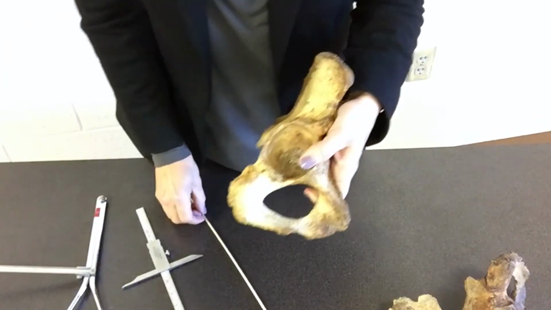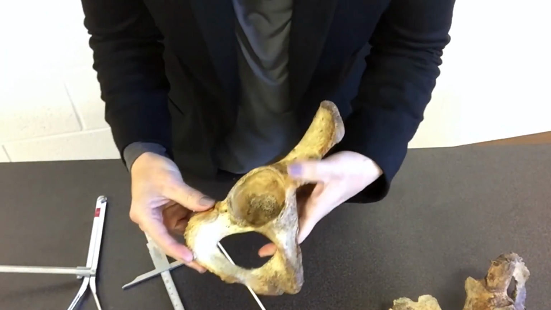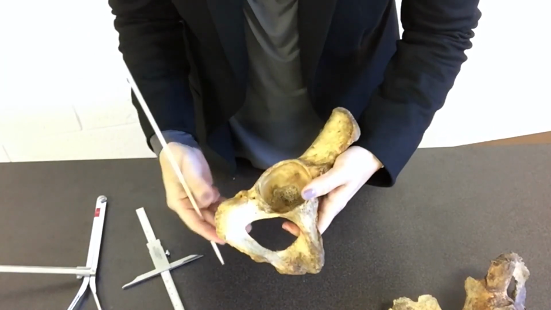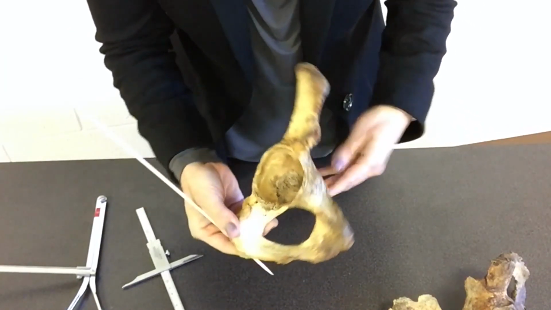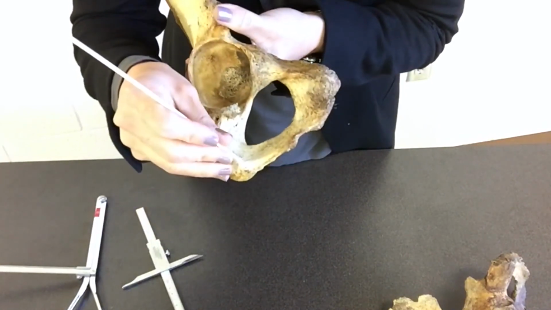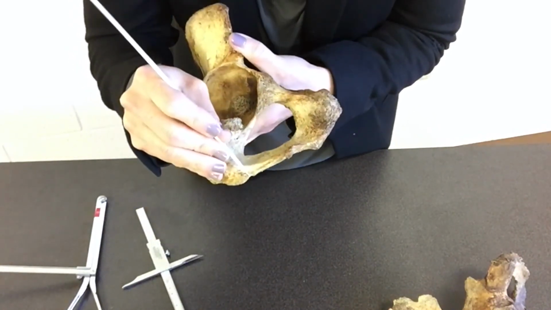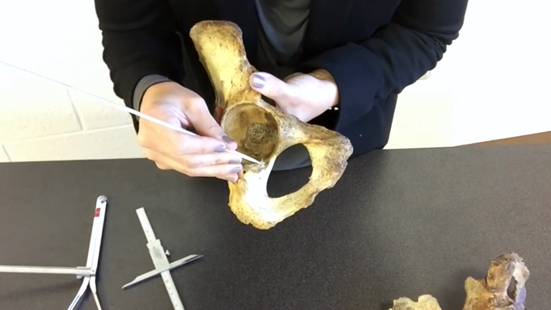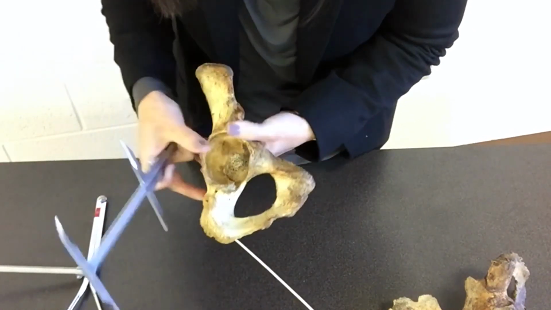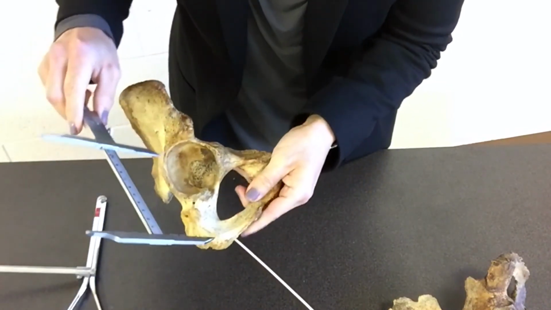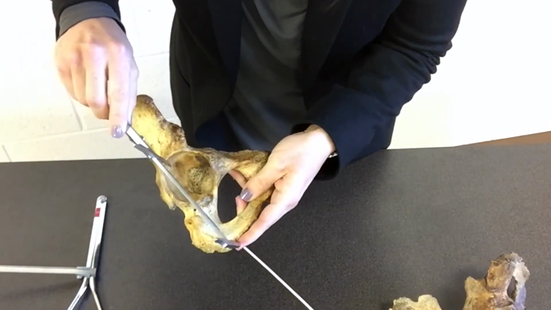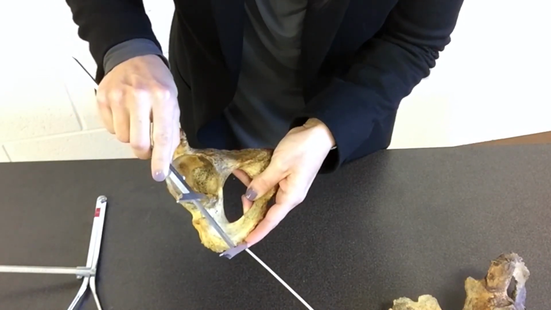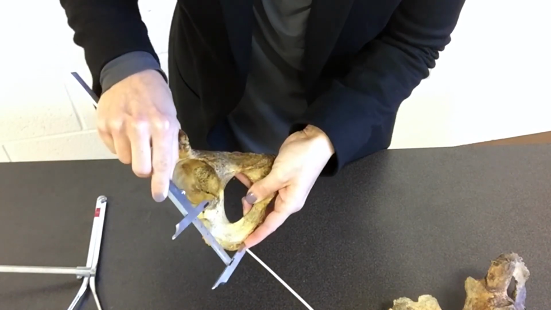All right, to take the minimum ischial length, you're going to go again from that medial portion of the epiphysis on the ischium here and measure to the closest point on the acetabular rim from that point. So again, just using the sliding calipers, I'm going to go from the medial extension of the ischial epiphysis, measure to the closest point on the acetabulum and obtain a minimum measurement.